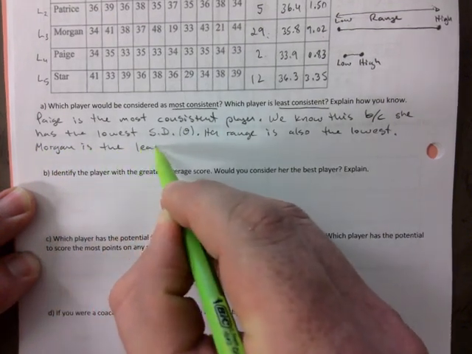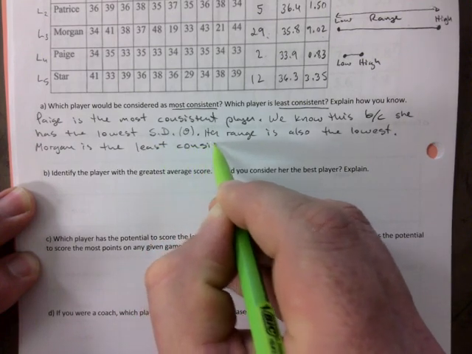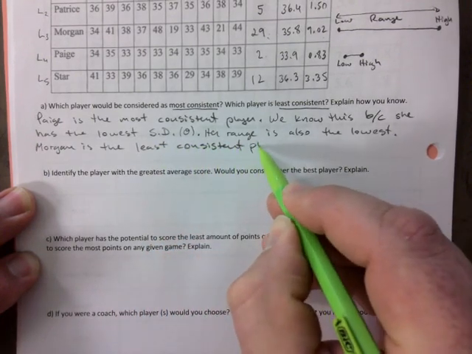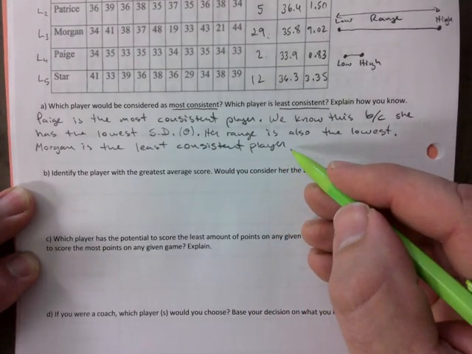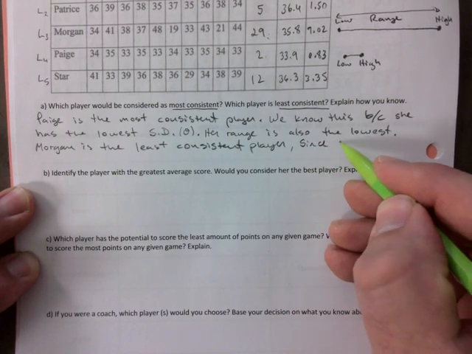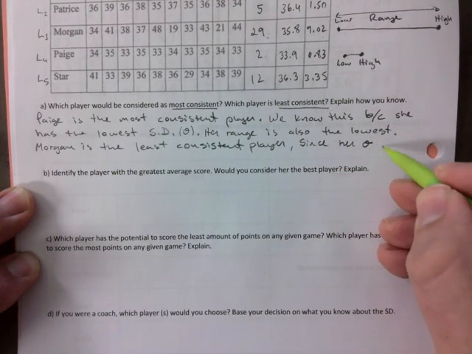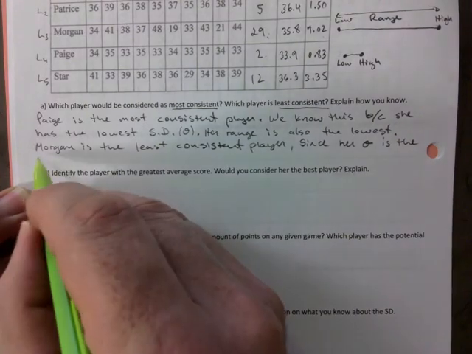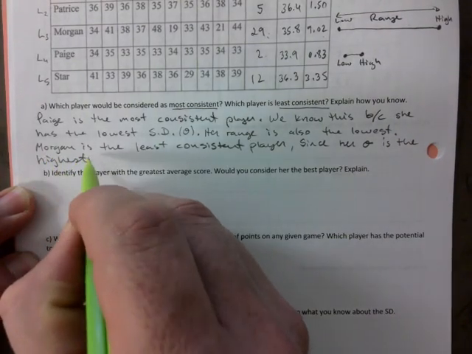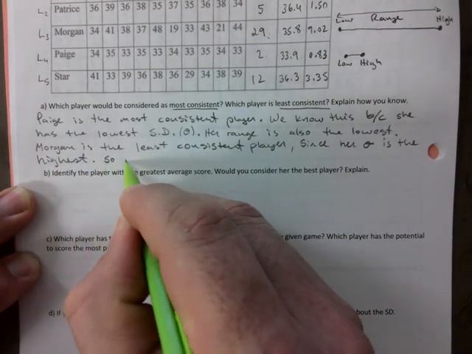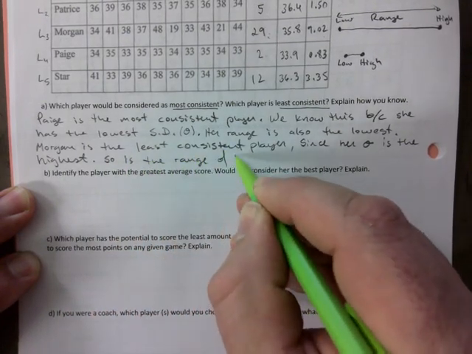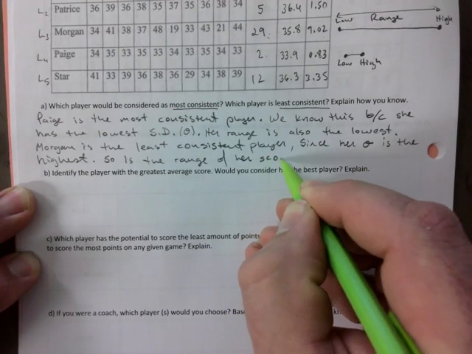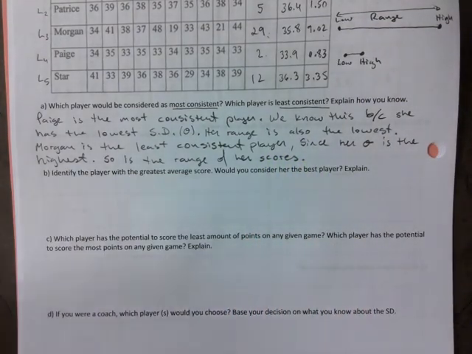Okay. Morgan is the least consistent player, comma, since her standard deviation is the highest, right? So is the range of her scores. Okay, it could be the range of someone's income, right, and so forth.